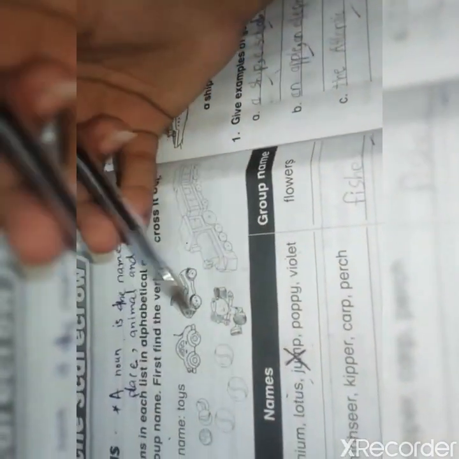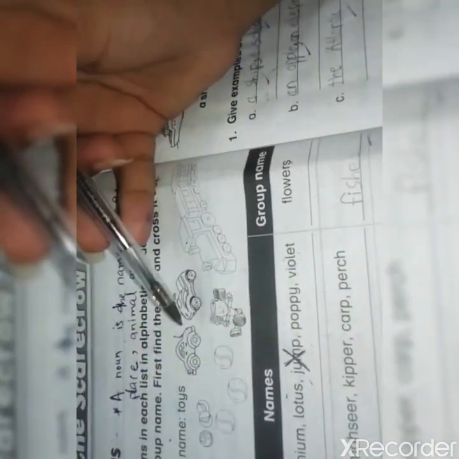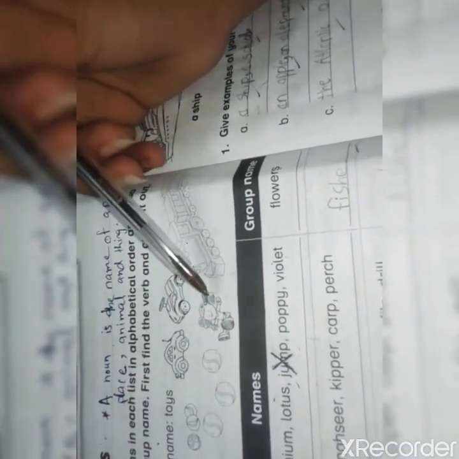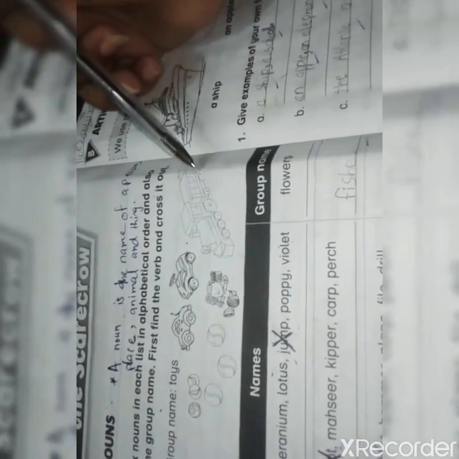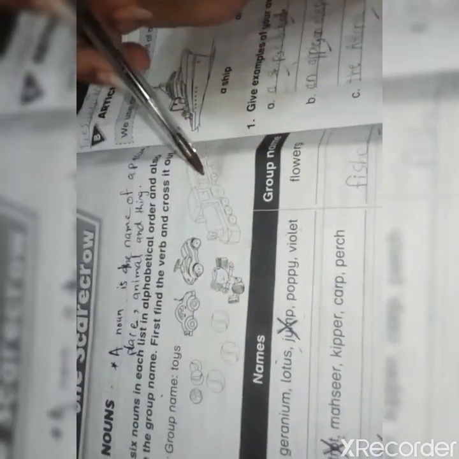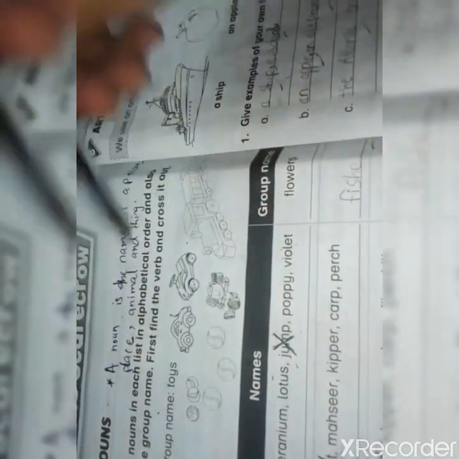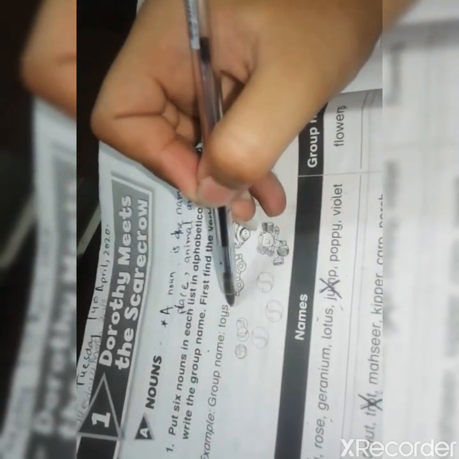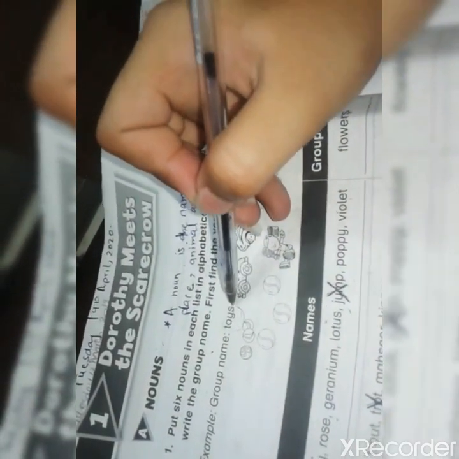Now you can see balls, you can see cars, other cars, a clown, a toy, it's a doll I think, a train. Now all of these are what? These are things, but what is the group name of these things? All of these are toys. The group name will be toys because all of these are toys. So in the first part, the answer is flowers. It's already done for you.